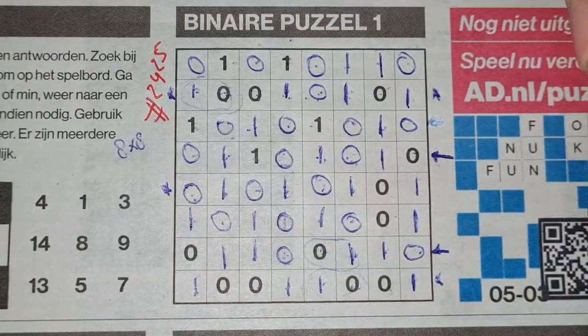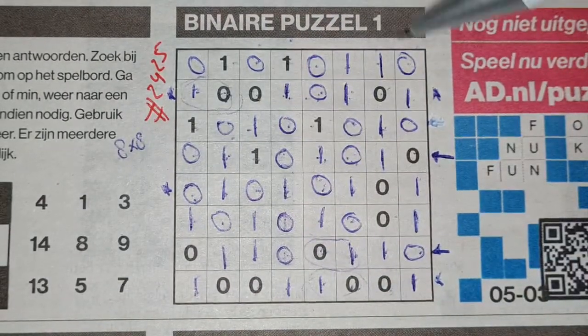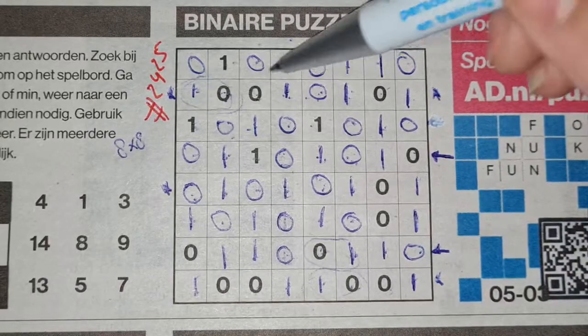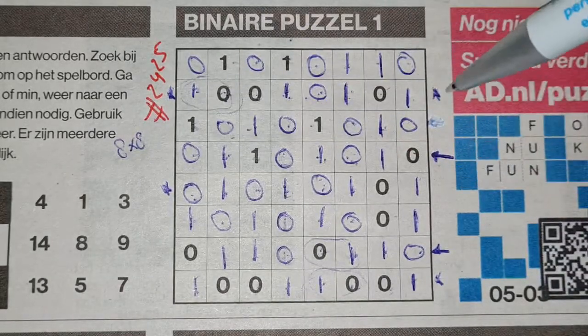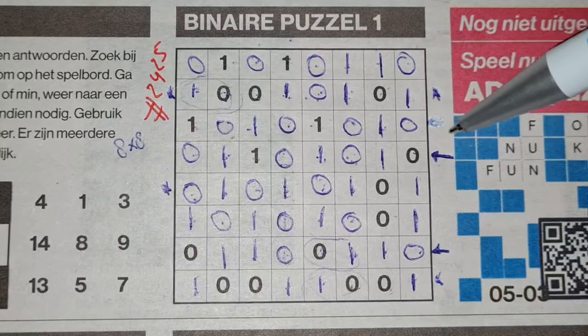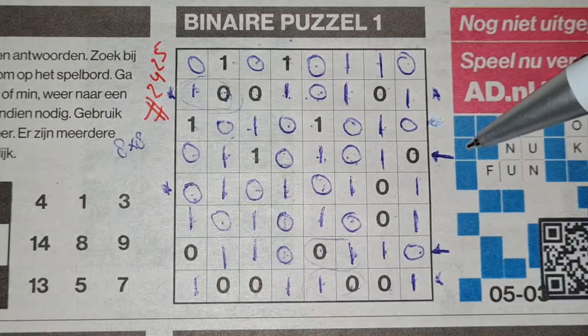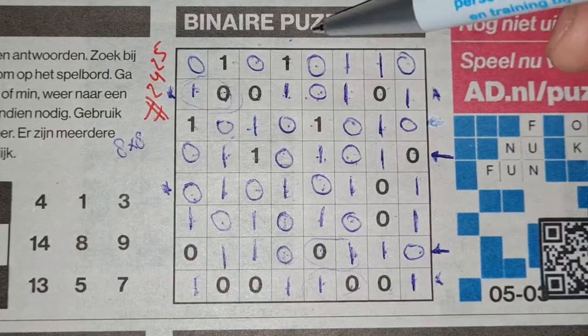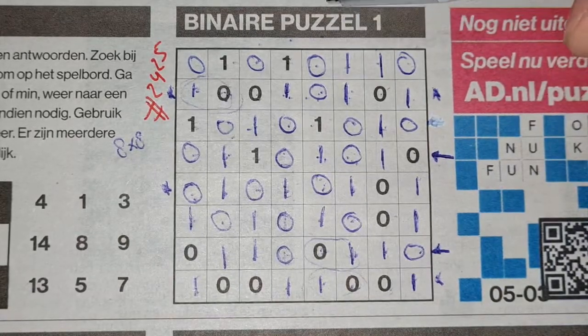Finished in 5 minutes. All right, great binary puzzle with comparing. You need to compare the rows, otherwise you cannot solve this puzzle. I like this puzzle. Do you think so?